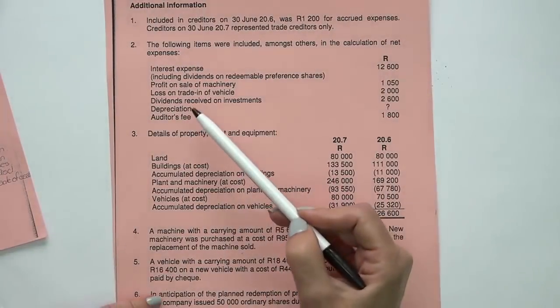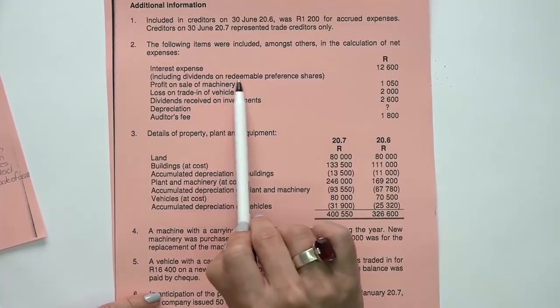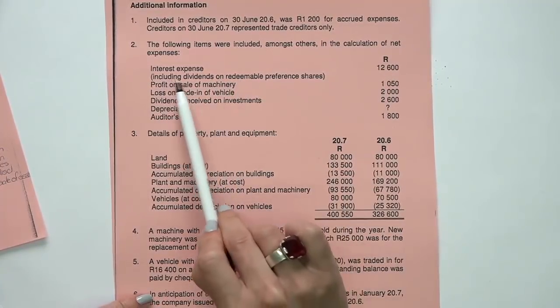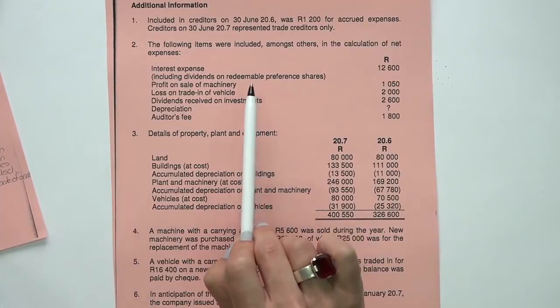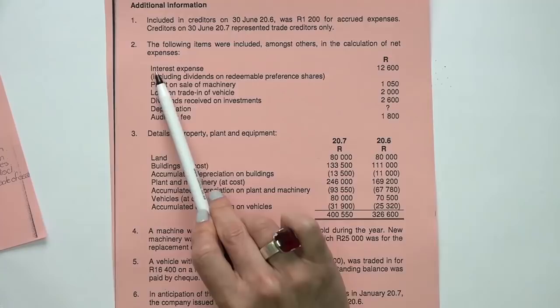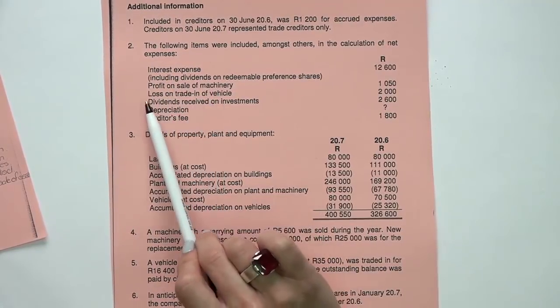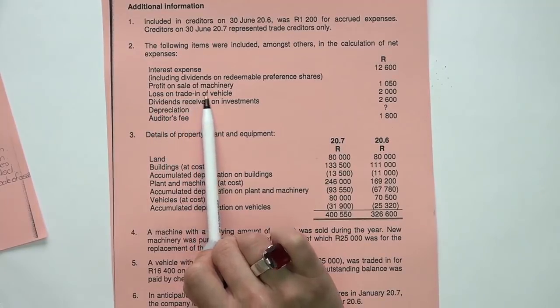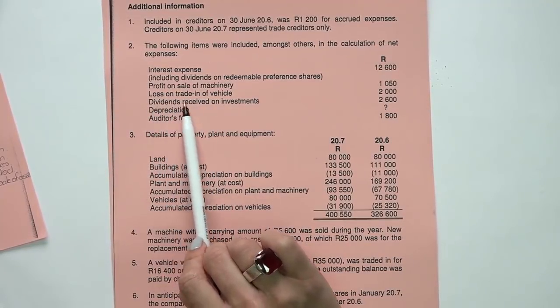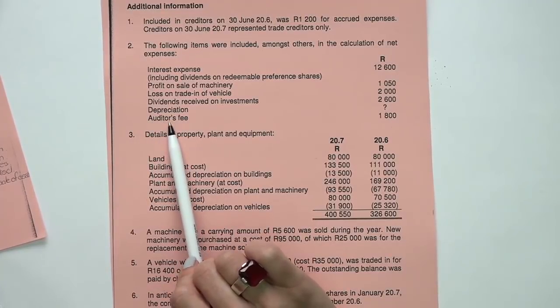If we have a look at the other items that they tell us: interest expense, including dividends on redeemable preference shares. Remember, redeemable preference shares with a date of redemption get classified as a liability, resulting in interest rather than dividends. I have profit on the sale of machinery, a loss on the trade-in of a vehicle, dividends received on investments, and then they give me auditor's fees as well.